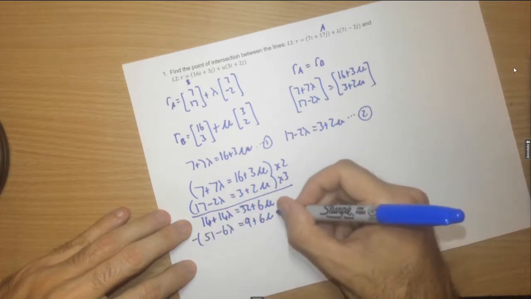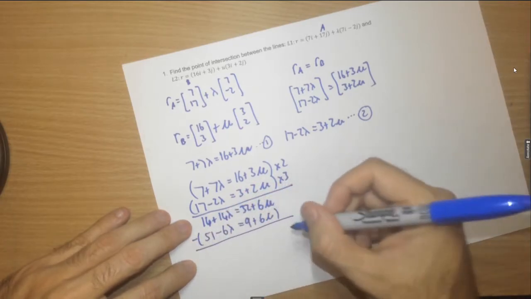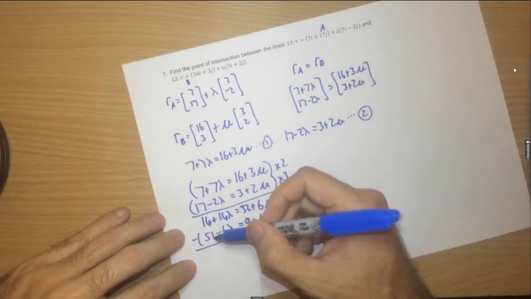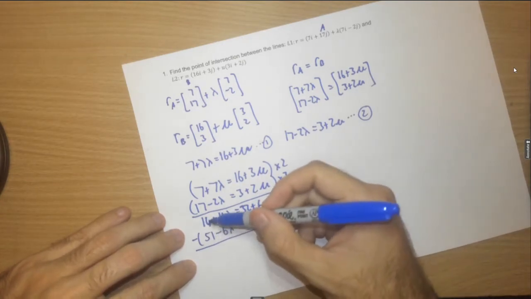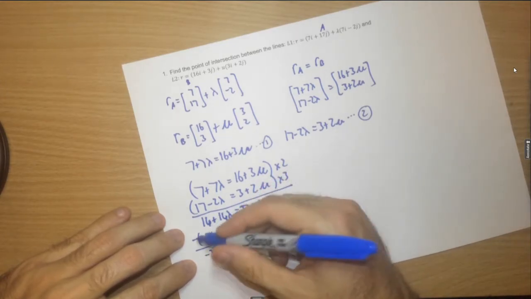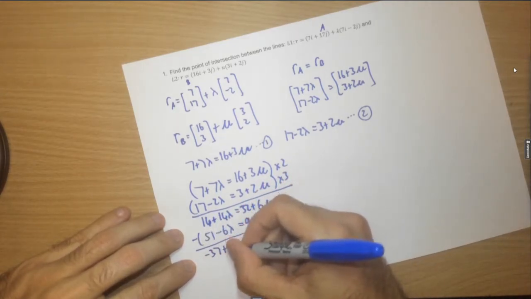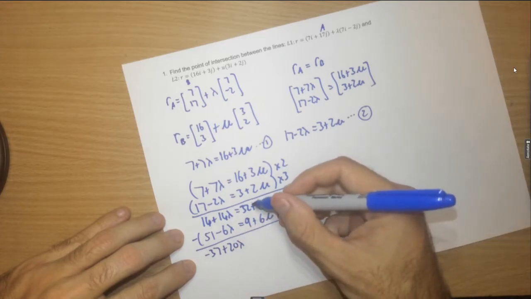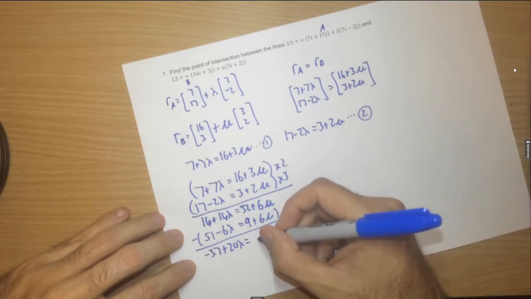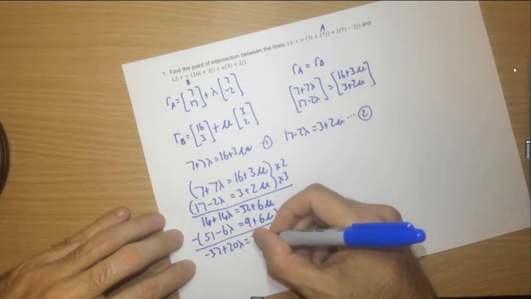And obviously I'm going to do the top line subtract the bottom line, or vice versa, it doesn't make a difference. So 14 take away 51 is going to give me -37. 14 take away -6 is going to be plus 20 lambda. 32 take away the 9 there gives me 23.